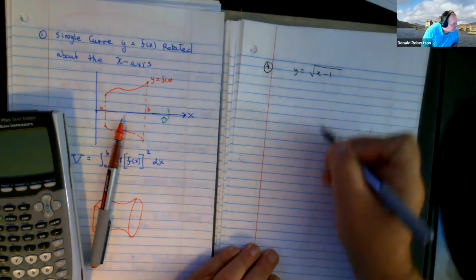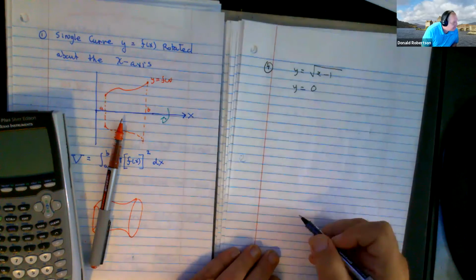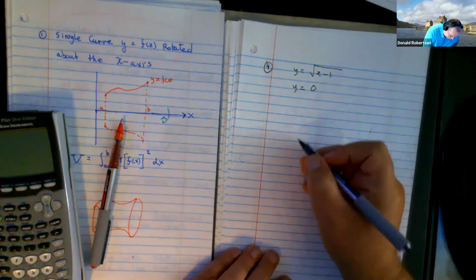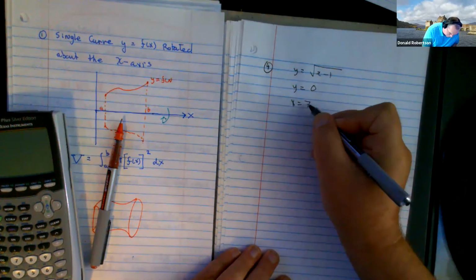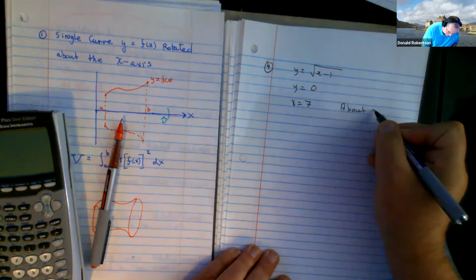That's the square root. Y equals 0, which is essentially the x-axis. X equals 7. I'm going to do it about, again, the x-axis.